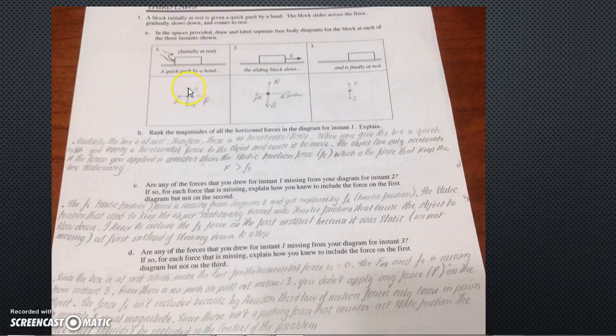So at first there's a gravitational force pulling down on the box. There's a normal force that the table exerts on the box. There's also a pushing force initially, and there is a static friction force that prevents the box from moving.